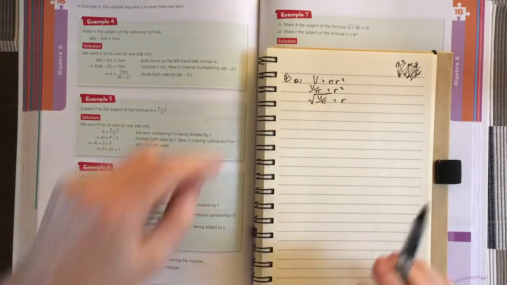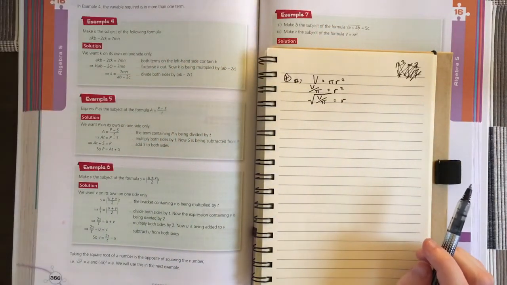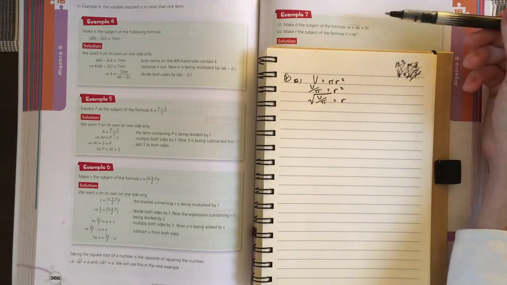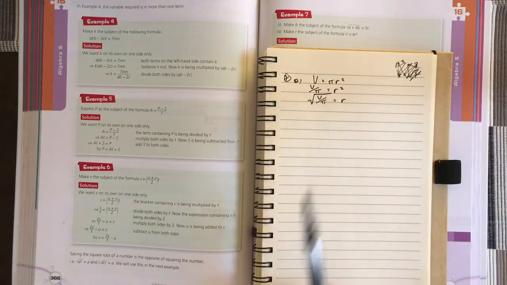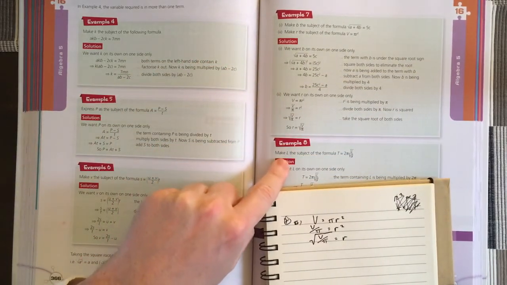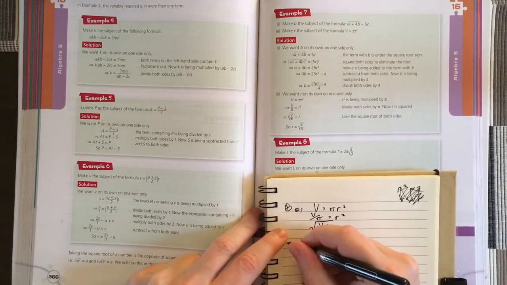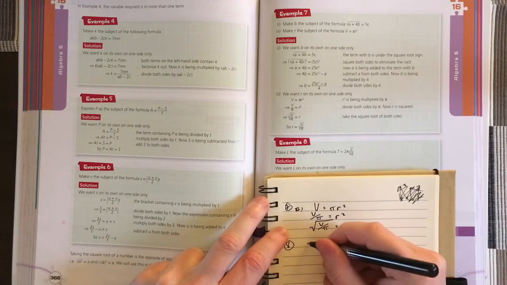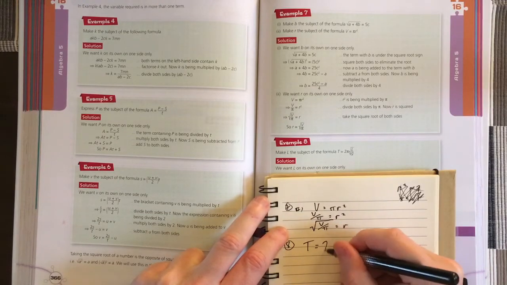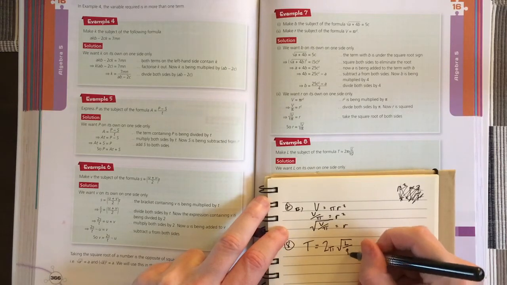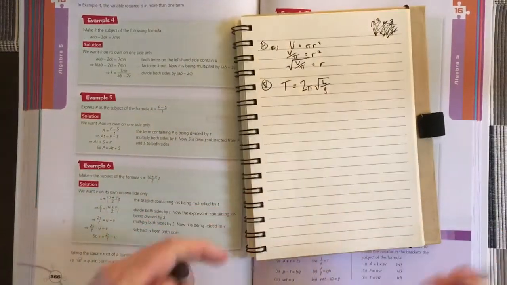So if you get square root in your question, you'll be squaring to get rid of it. If what you want as the subject is squared, then in your final step you will be using square root to get rid of the squared, and that's 7 part 2 done. So last one then is example 8 here, which is make L the subject of this formula here. So T is equal to 2 pi square root L over g. So, let's make L the subject of this formula.